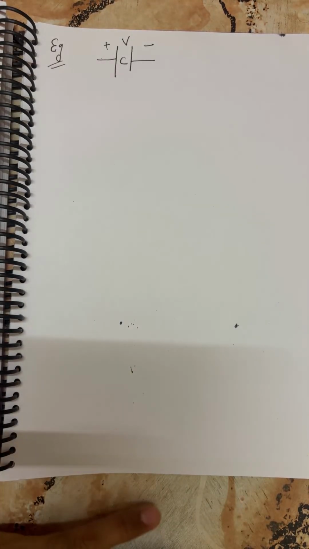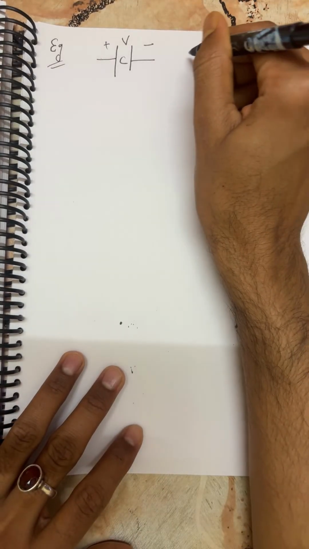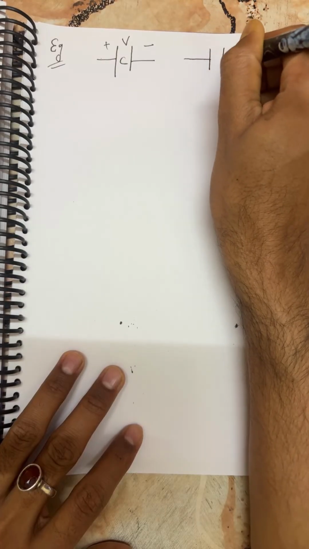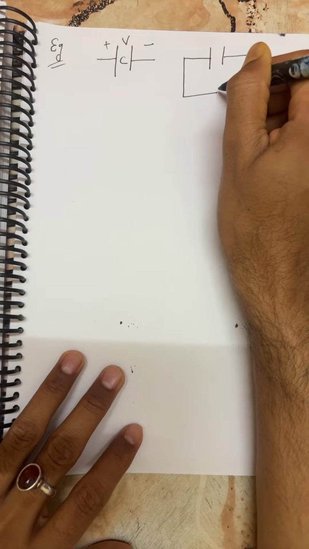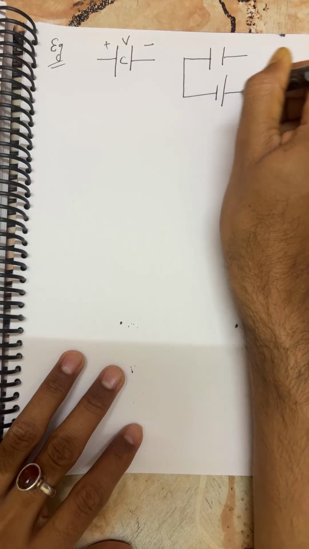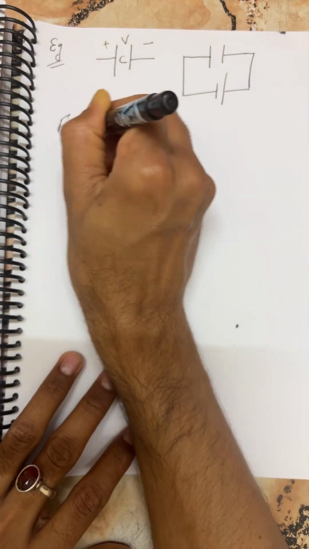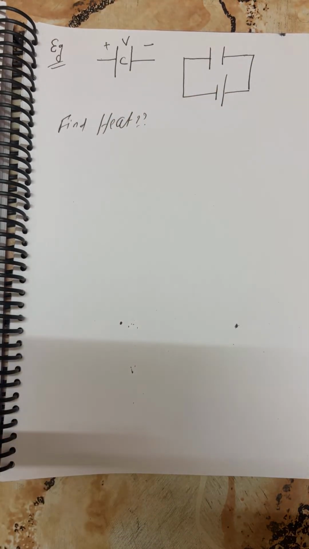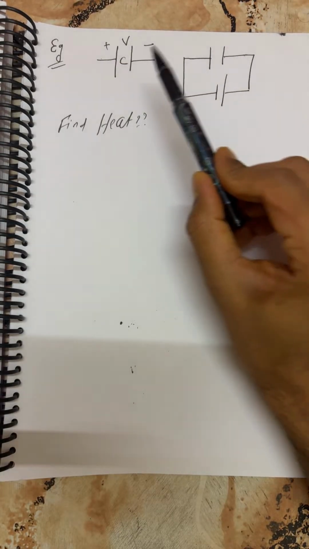Listen carefully, this is the first part of the question. If I connect the same capacitor, capacitance C, across a 2V battery, find the heat. I'll repeat all these things. This is the initial stage of the capacitor.